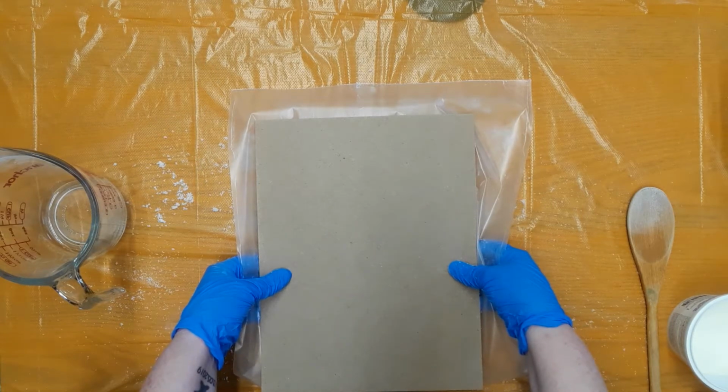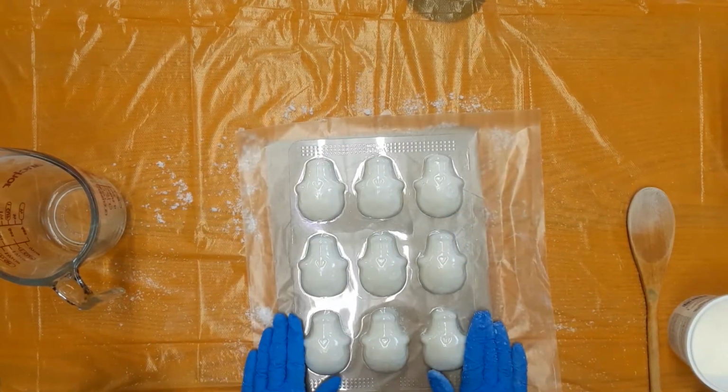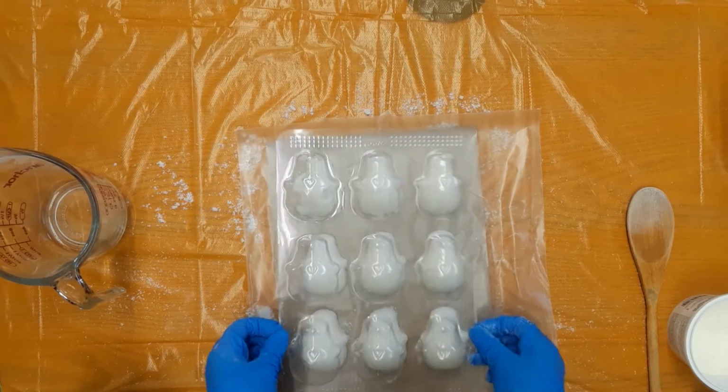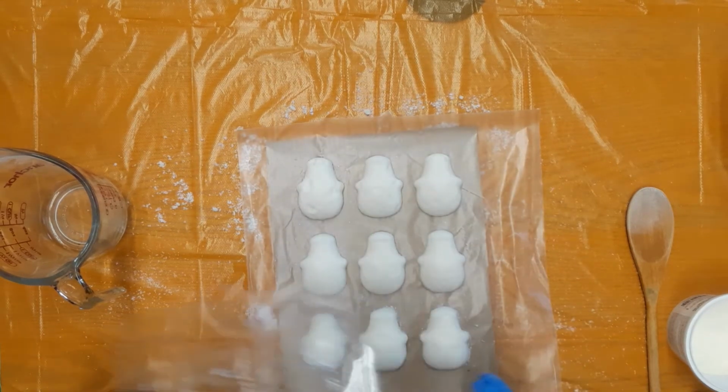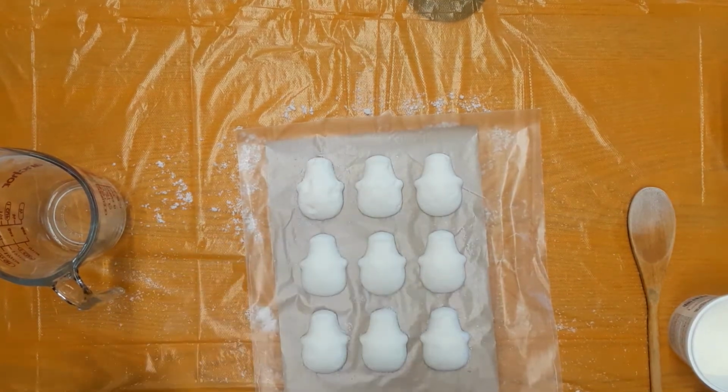So what we're going to do now is flip the mold over. So here we are, now the mold is flipped. We can gently remove the mold, and here we have our molded sugar skulls.